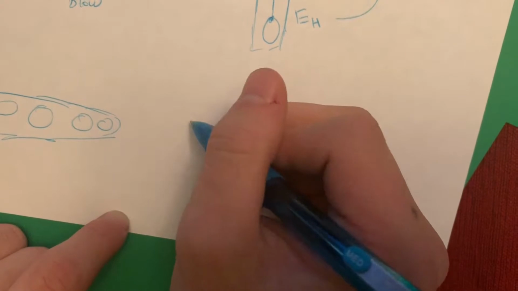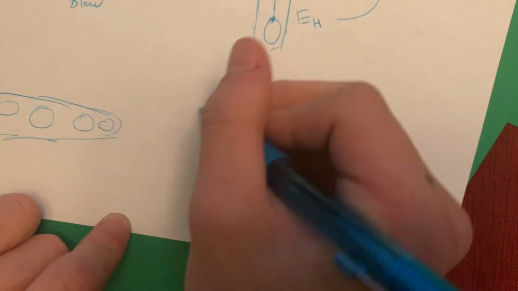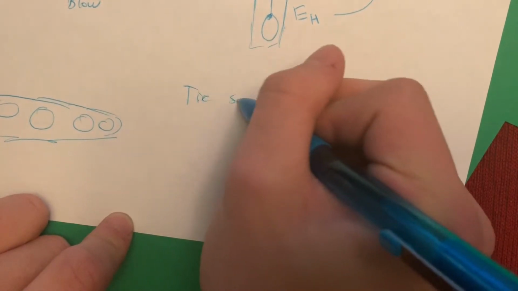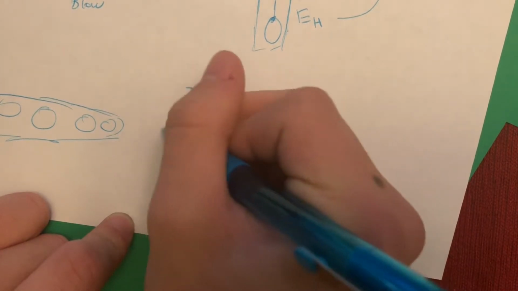So this belt is connected to the car's axle. So when it's in this form, it has kinetic rotational energy. So yeah, this is the tire setup. Has some pretty thick wheels.